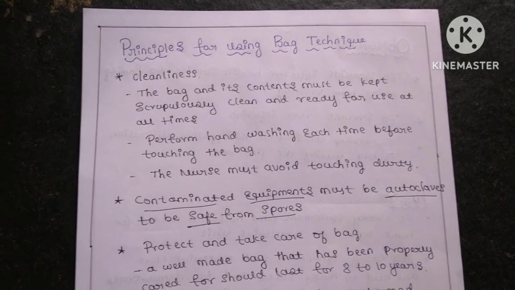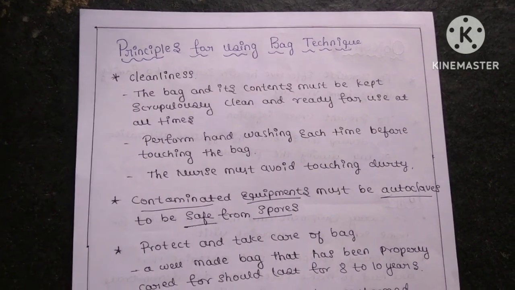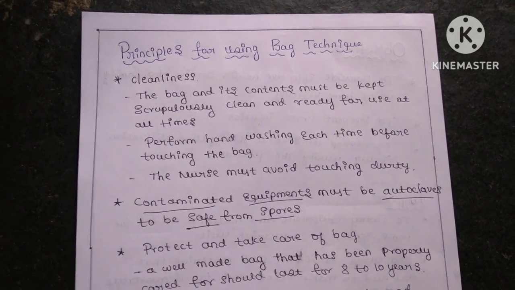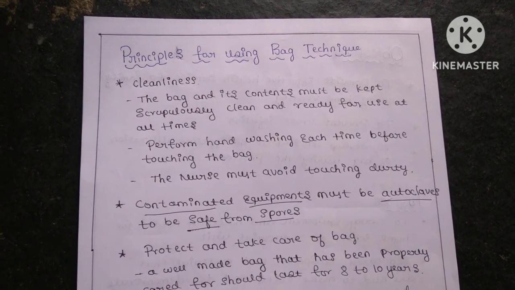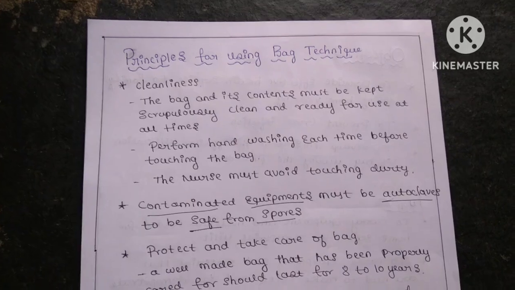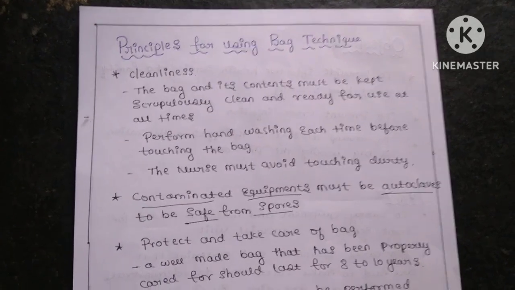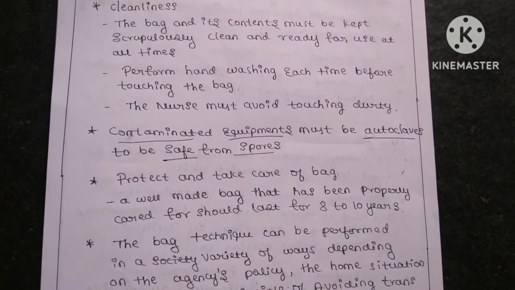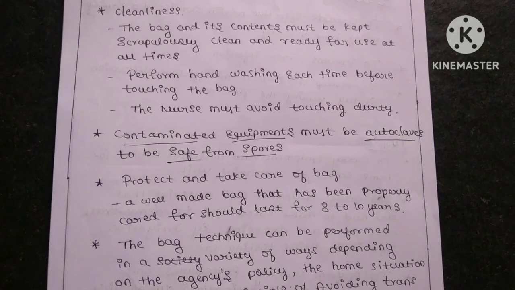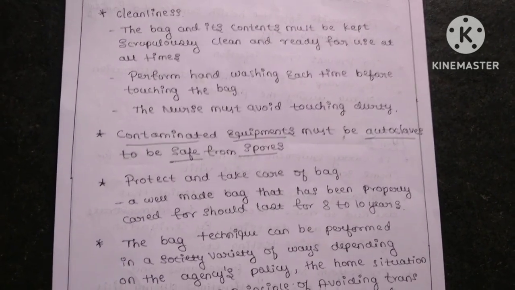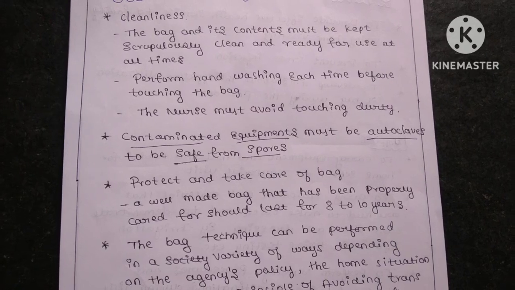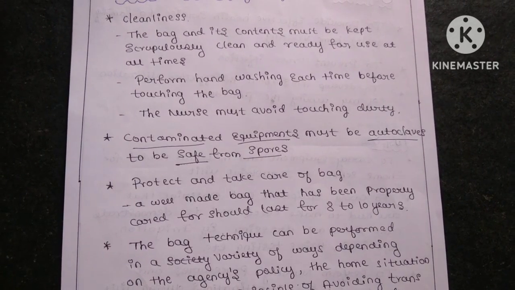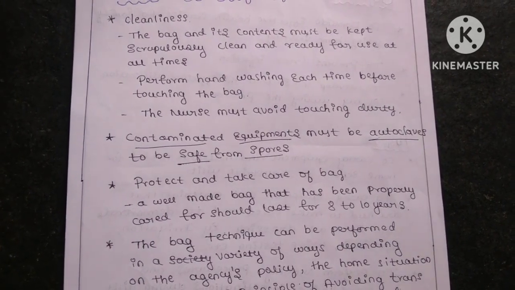The nurse should wash hands before and after the procedure, and it prevents cross infection. The nurse must avoid touching dirty things. Contaminated equipment must be autoclaved to kill germs and spores.